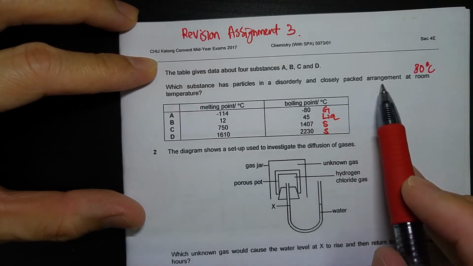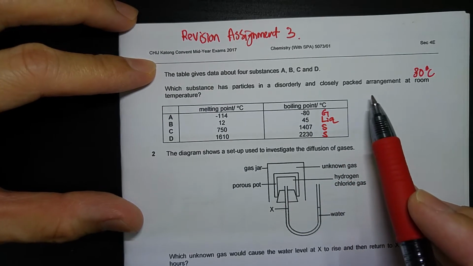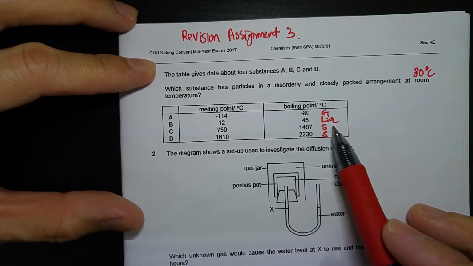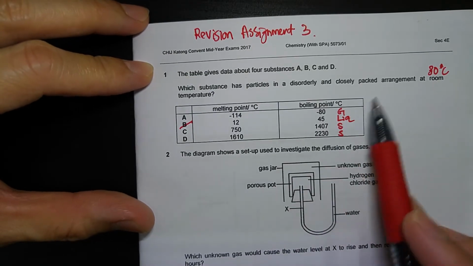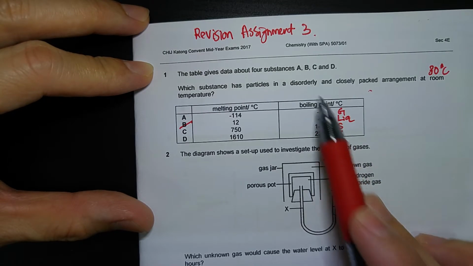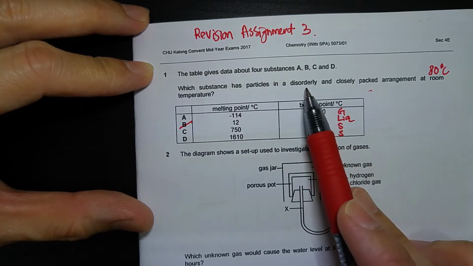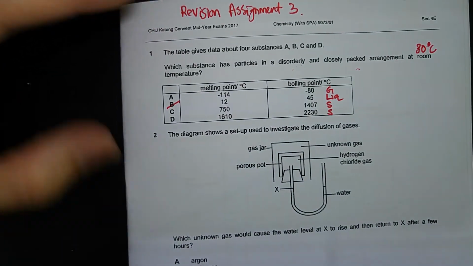So closely packed arrangement, disorderly. The best description would be for liquid, B. Because for gas you cannot call it closely packed, and for solid you cannot call it disorderly. So you have disorderly, closely packed. The best description would be for liquid.